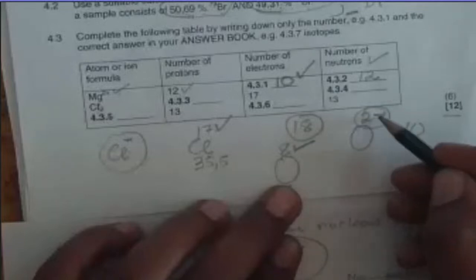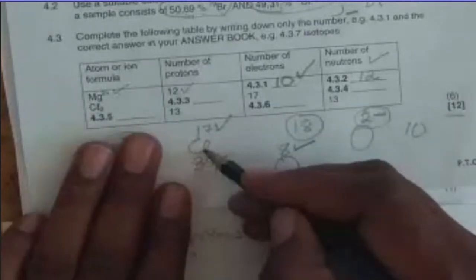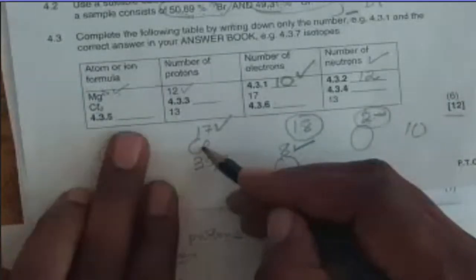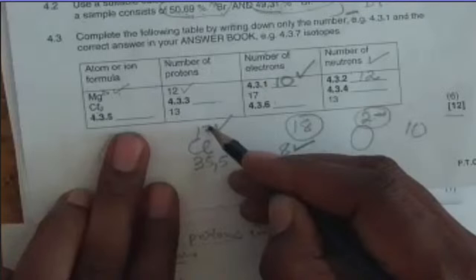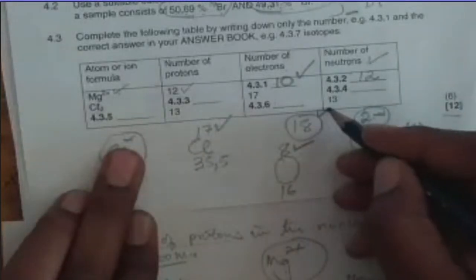If this is 2 minus, it's going to gain 2 electrons. If it's Cl minus, it's going to gain 1 electron. The chlorine atom is an atom, not an ion. Chlorine is 17. Once it becomes an ion, it will gain 1, so I'll be having 18 electrons.